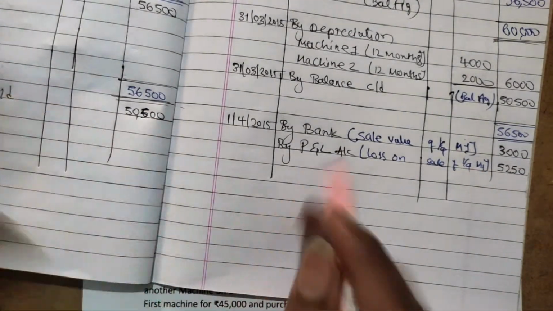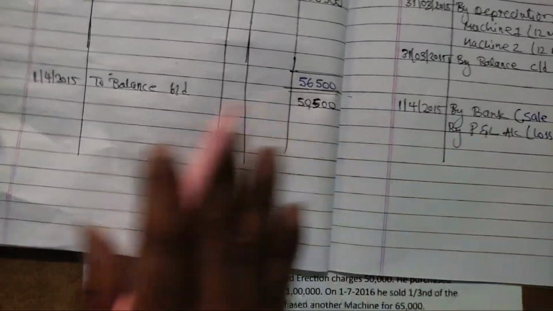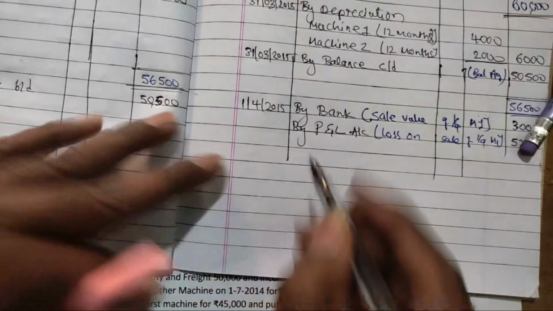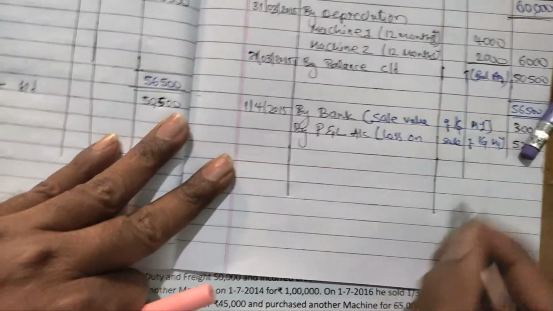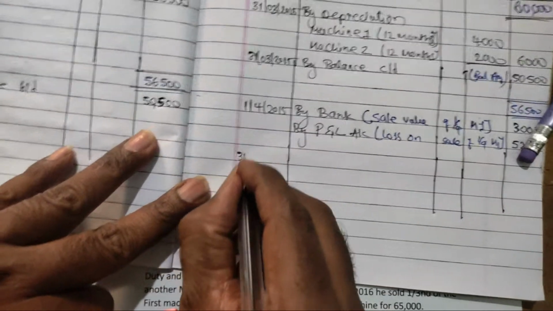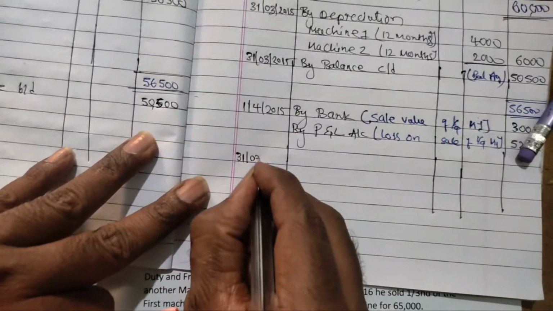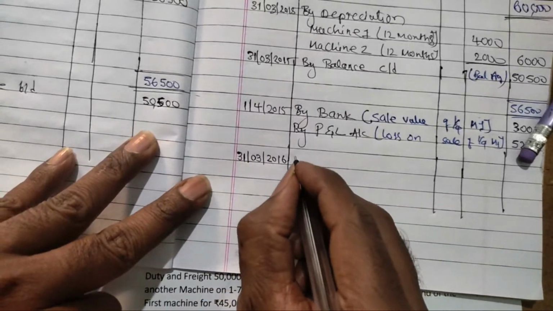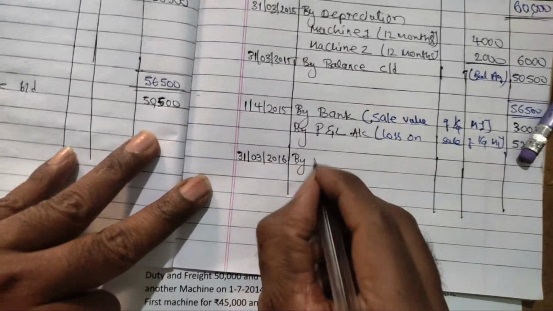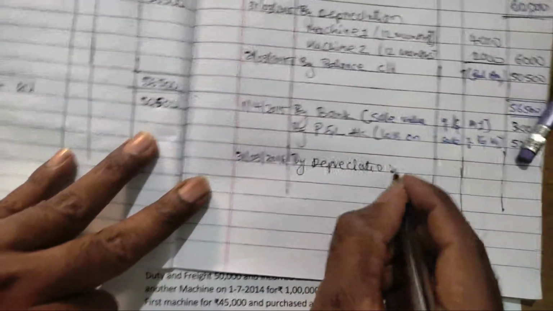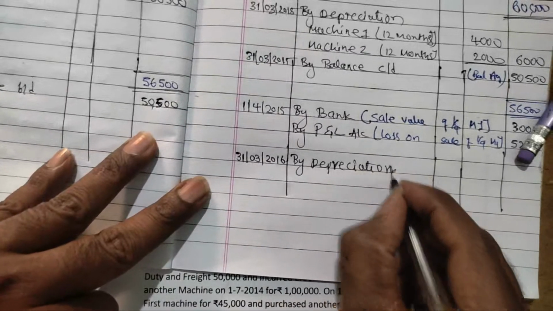Now is there any other machine purchased during this year? No, nothing is purchased. So what you need to do? We need to take the continuation. When will this year end? This year will end on 31st March 2016. So 31st March 2016 by depreciation, this year's depreciation we need to take by depreciation.